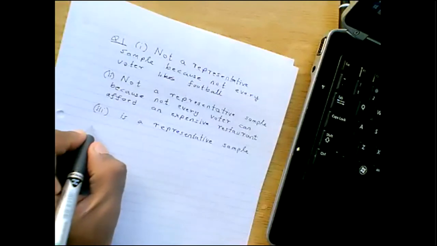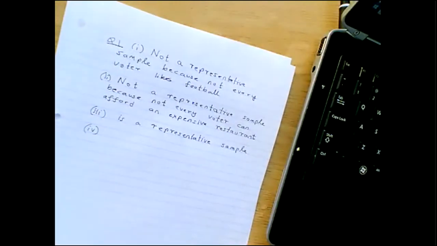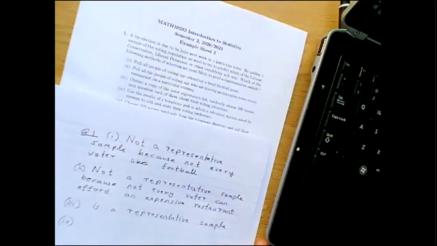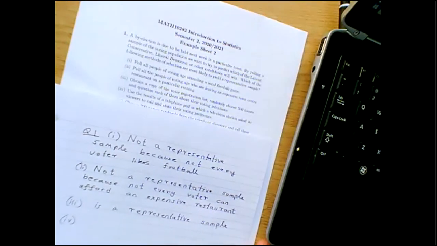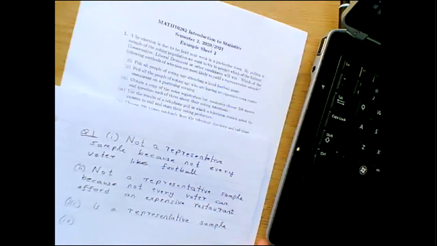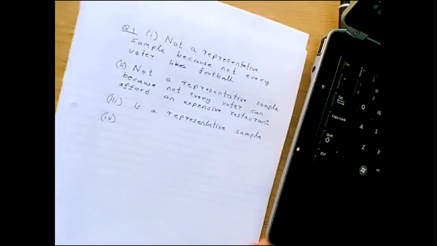Okay, and part 4 is use the results of a telephone poll in which a television station asked its viewers to call and state their voting preference.